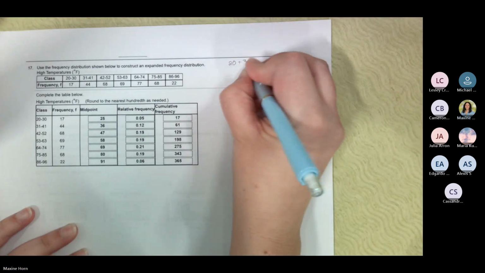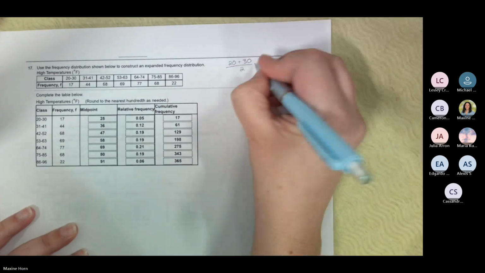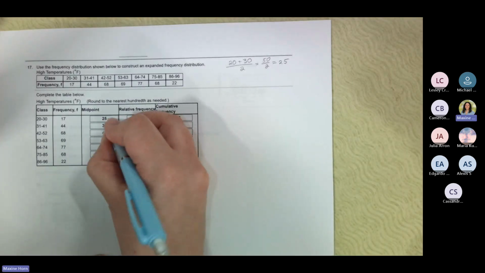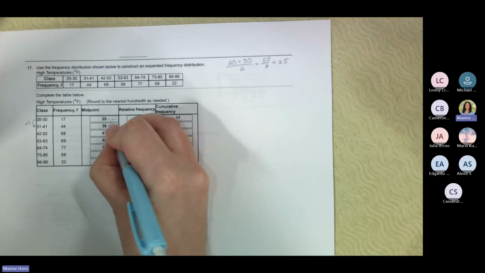We do, I guess I'll do it over here. The lower class limit plus the upper class limit divided by 2. Again, you could just do it in your head, or you could plug it into the calculator. And once I find that, I can just add my class width. So let's go ahead and identify, what is the class width? How did I get from 20 to 31? I had to add 11. So that means I'm going to add 11, add 11, you get the idea, so on and so forth. All right, so that's how we do the midpoint.